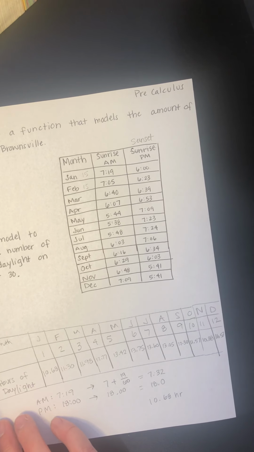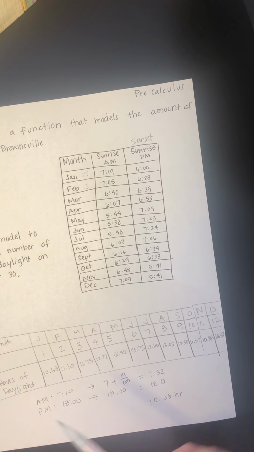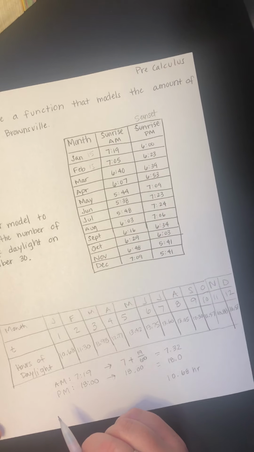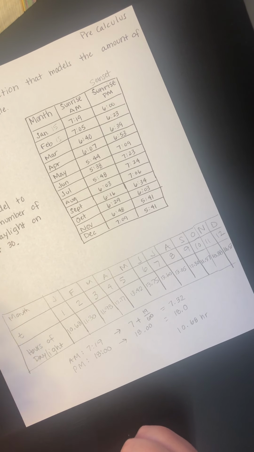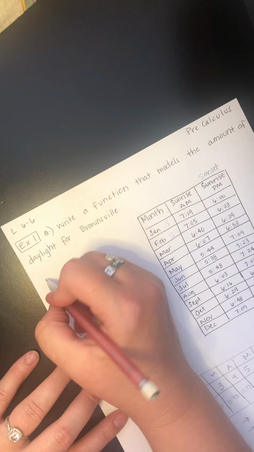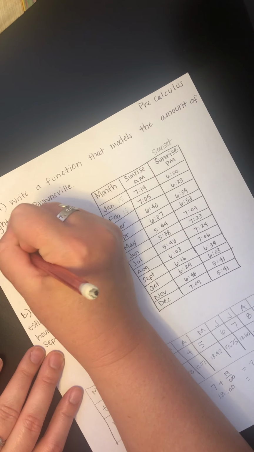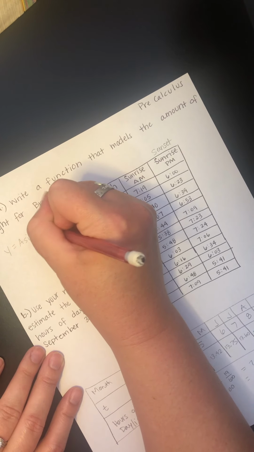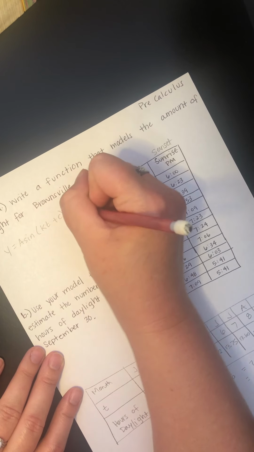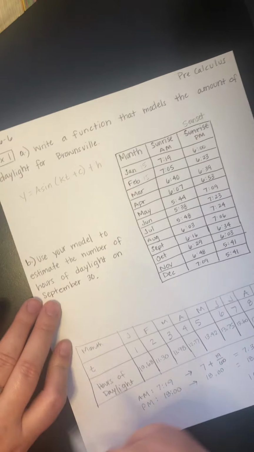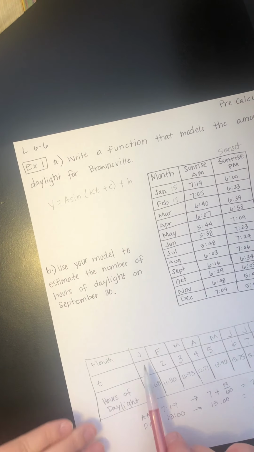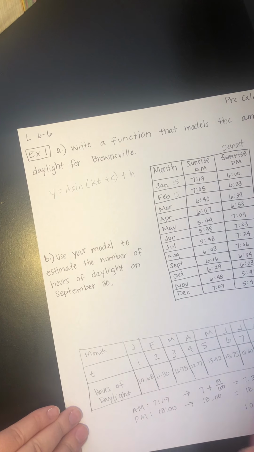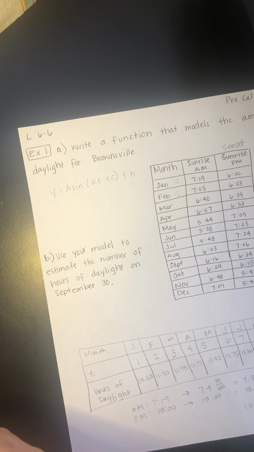So we need to write a function, and we're gonna use a sine function to figure out the amount of daylight. So I'm gonna go up here, we are gonna refer back to this. We're gonna use our sine function, which is y equals a times the sine of kt plus c plus h. T is our time in months. We have that right here, 1 through 12. And we're gonna find A, H, and K. So we have to solve that.